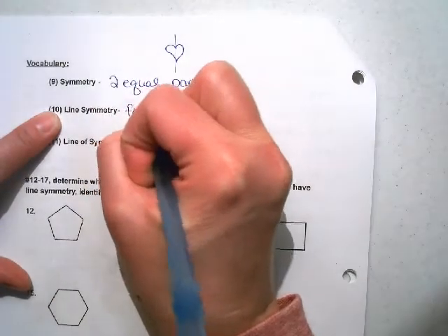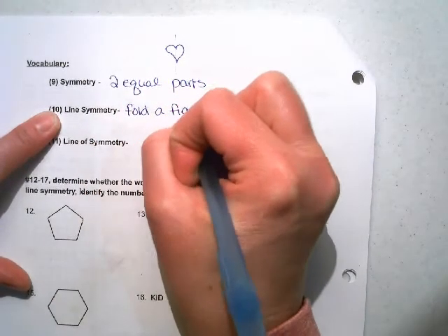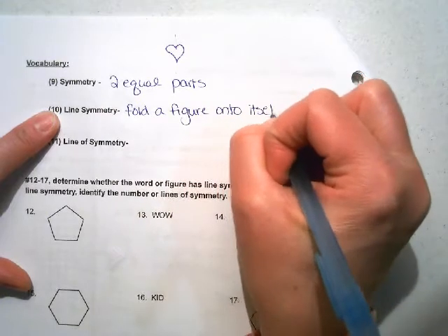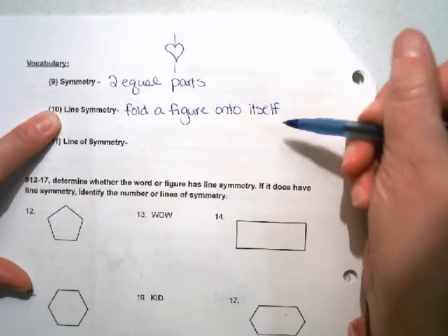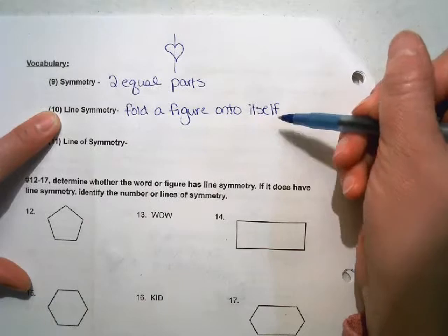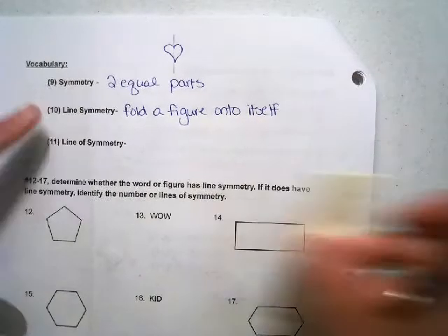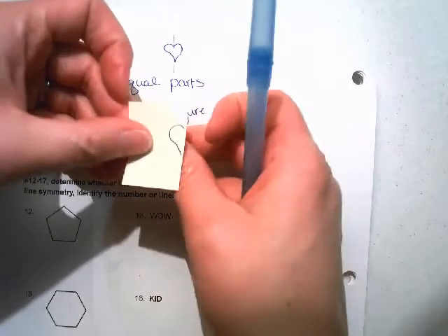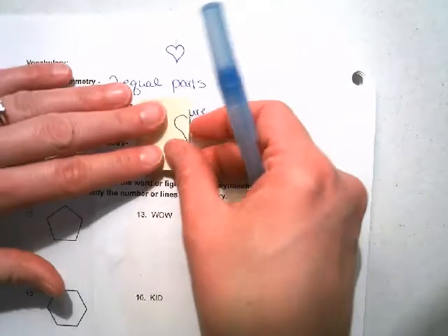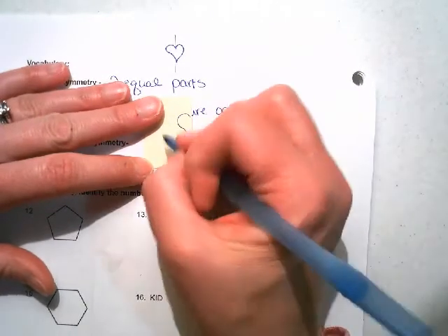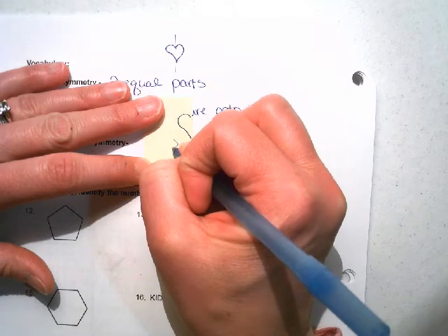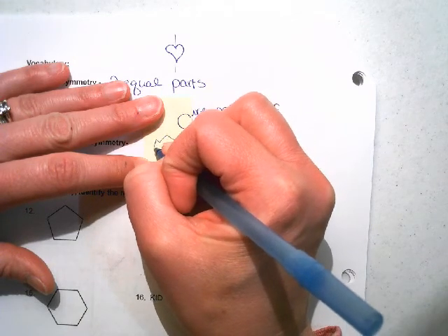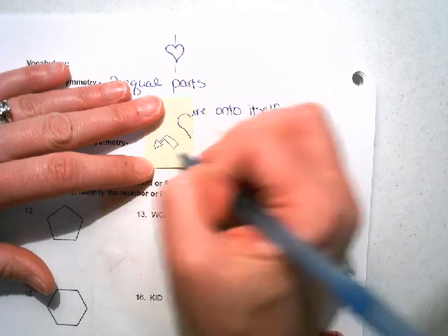Now, a line of symmetry, or line symmetry instead of line of symmetry, because they're so similar. Line symmetry is just basically saying when you can fold a figure onto itself. Because there are different types of symmetry, okay? There is symmetry that can be folded, like for instance, this one is symmetry that can be folded.